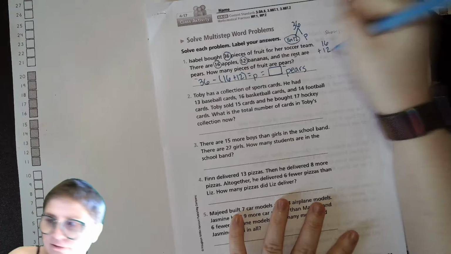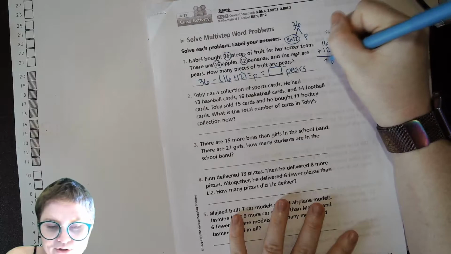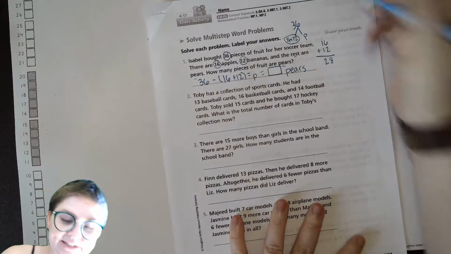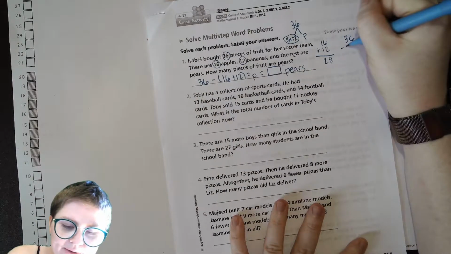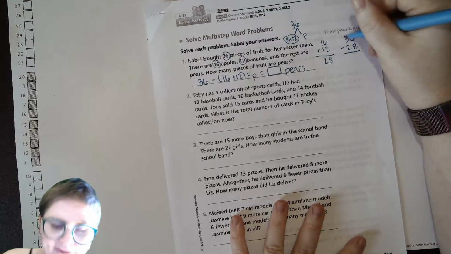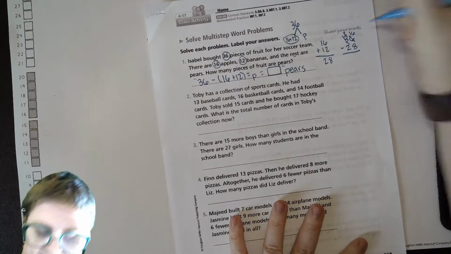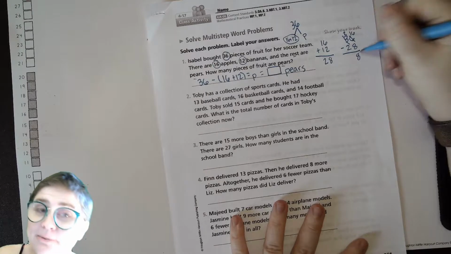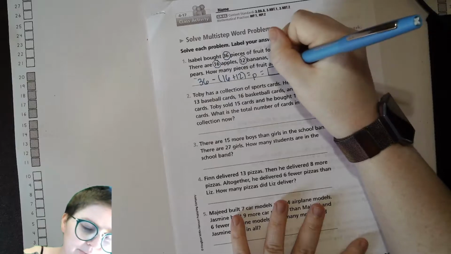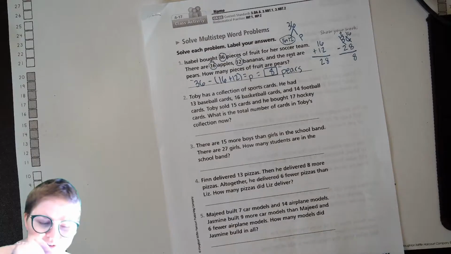16 plus 12. 6 plus 2 is 8, and 1 plus 1 is 2. Now we're going to take that answer and subtract it from 36. 36 take away 28. 6 take away 8 is not going to work, so we have to ungroup. Leave 2 tens there. Now we have 16. 16 take away 8, using my doubles fact knowledge, is 8. And then 2 take away 2 is 0, so she bought 8 pears. Okay, let's do the next one.